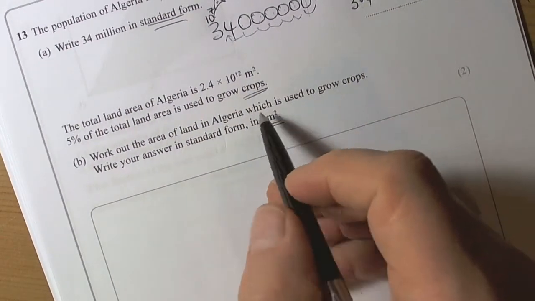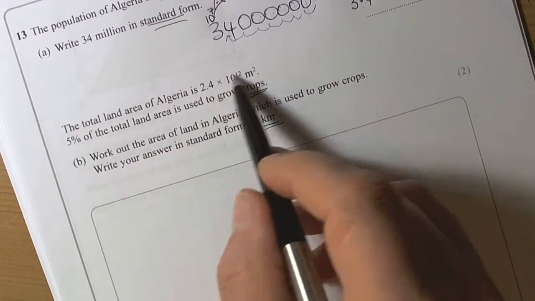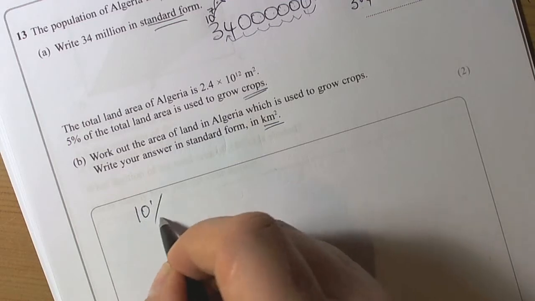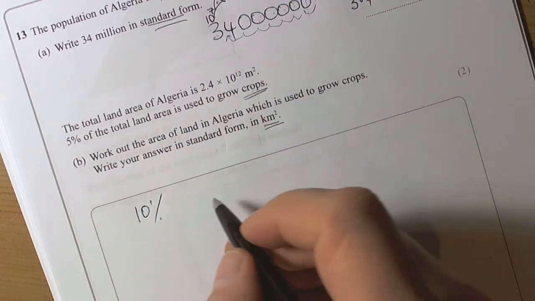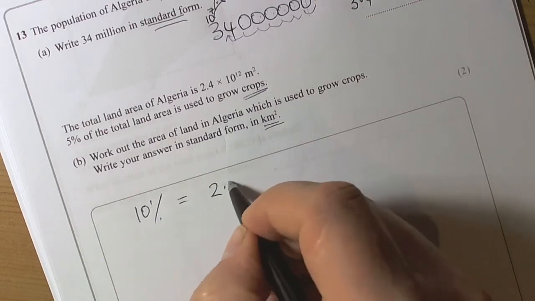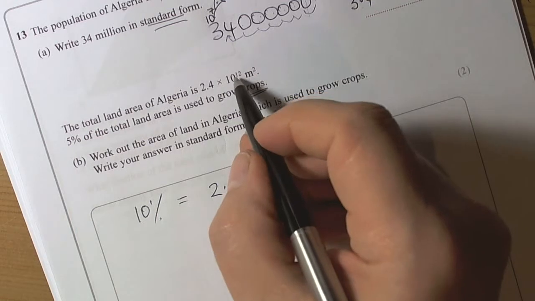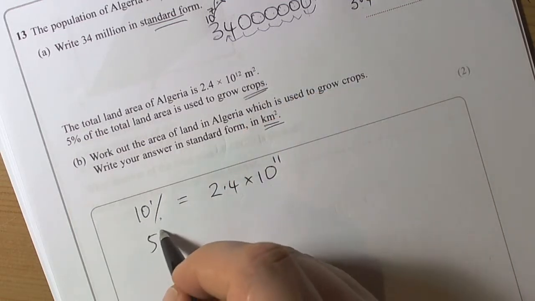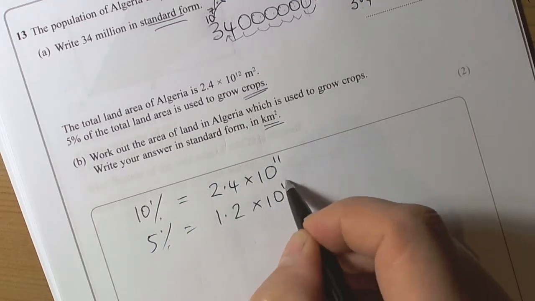So let's get the key information sorted then. It's saying 5%, so the first thing we've got to do is work out what 5% of this is. Well, we know that 10% would mean that this has to move down one place value, divide by 10. So 10% is going to be 2.4 times 10 to the power of 11, because if we divide by 10, then the powers go down by 1. So 5% must be a half of this, so that's going to be 1.2 times 10 to the power of 11.